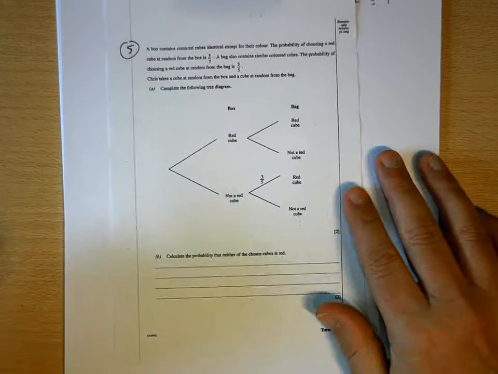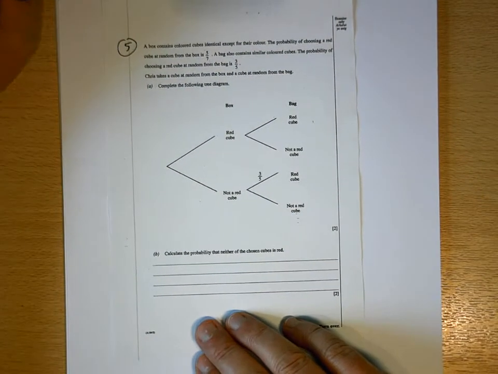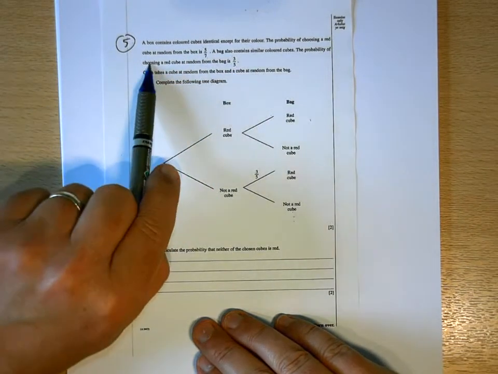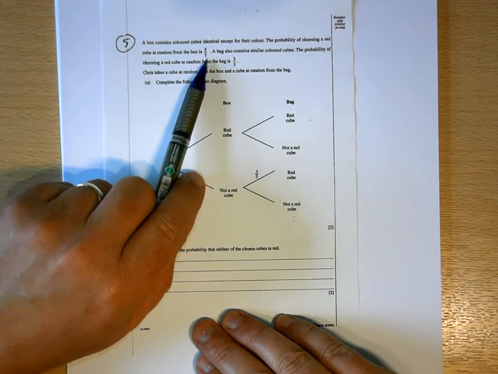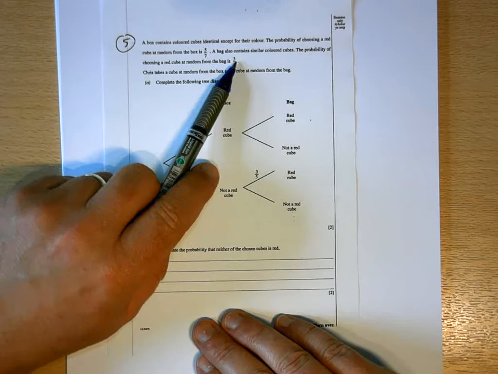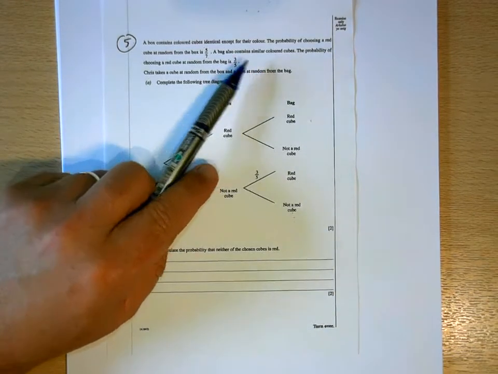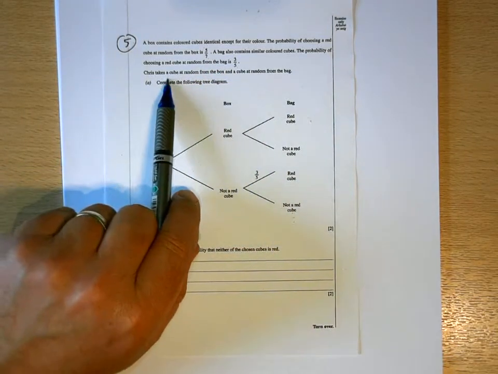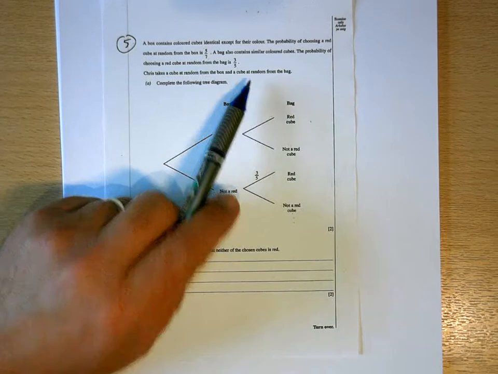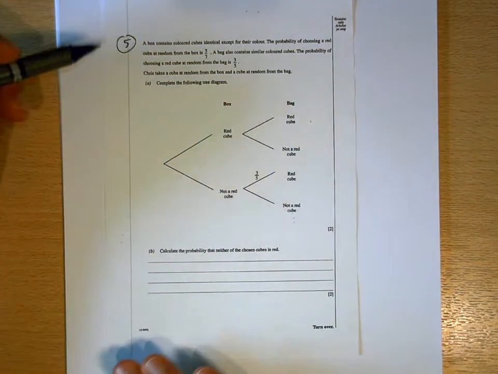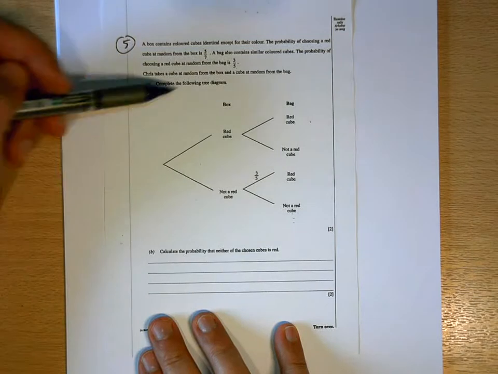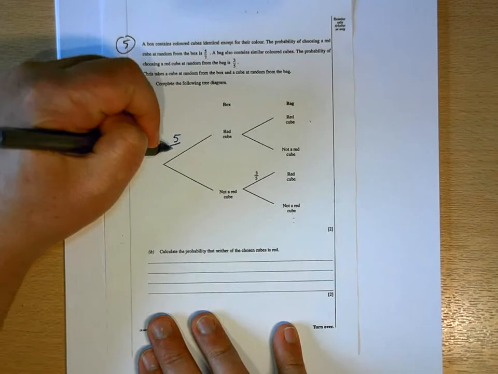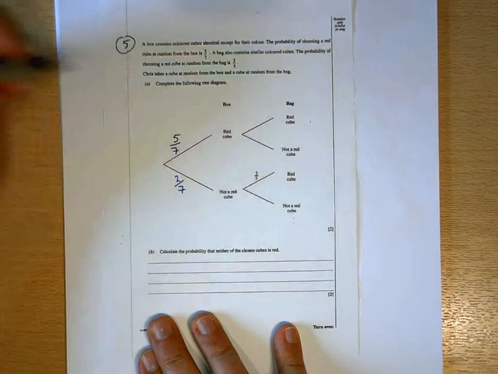Question 5. A box contains coloured cubes identical except for their colour. The probability of choosing a red cube at random from the box is 5 out of 7. A bag also contains similar coloured cubes. The probability of choosing a red cube at random from the bag is 3 out of 5. Chris takes a cube at random from the box and a cube at random from the bag. Complete the following diagram. So the first group is for the box. Choosing a red cube is 5 out of 7, which means there's a 2 out of 7 chance that it's not going to be red.